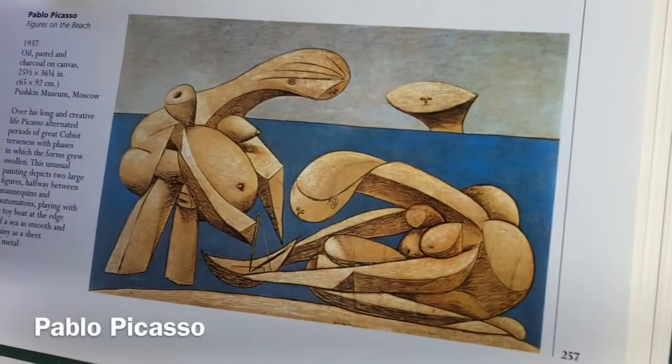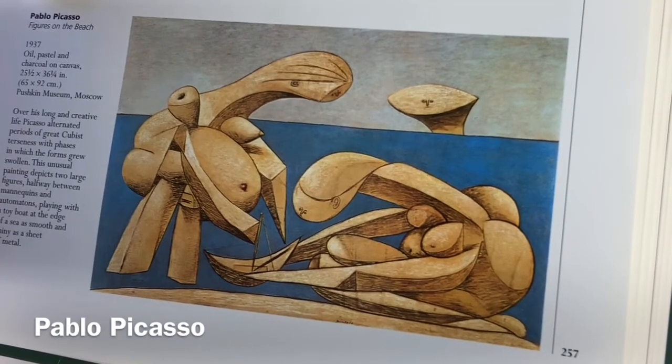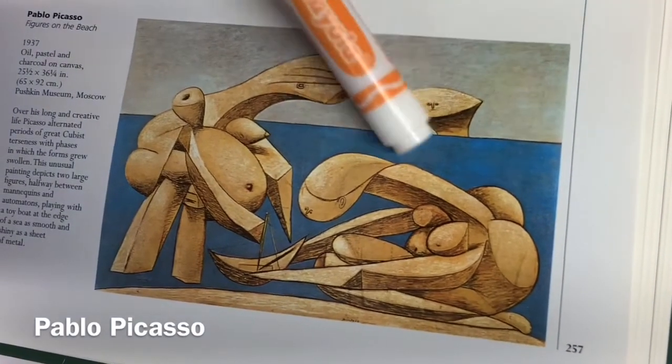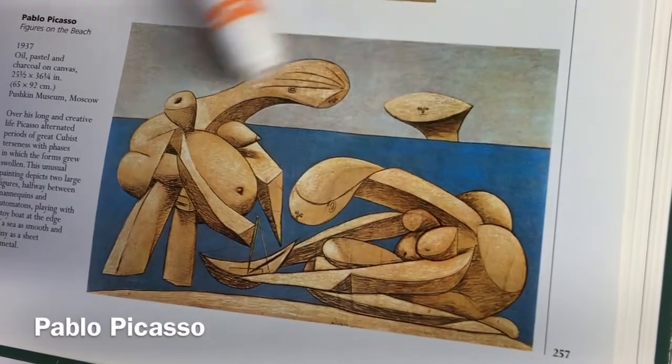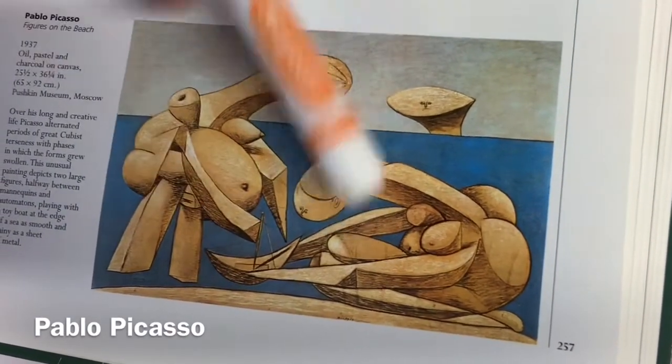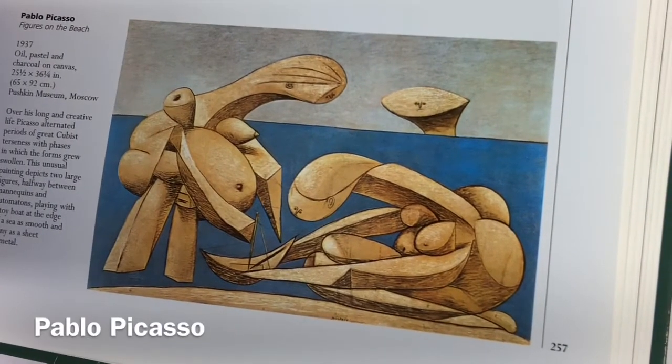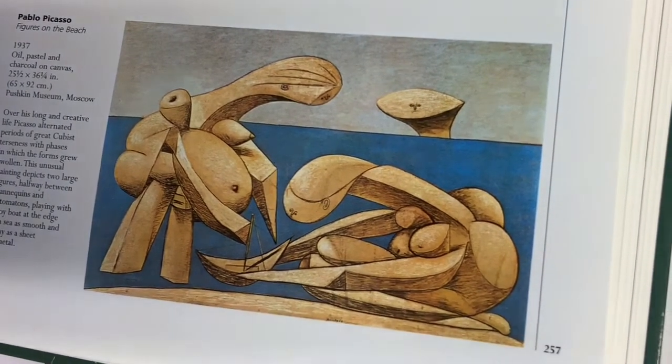In this other Pablo Picasso painting called Figures on the Beach, you can see that this person right here is isolated from everybody else, kind of sits up here in the corner, everything else is together in a big group. So by isolating this person, you just created a focal point.